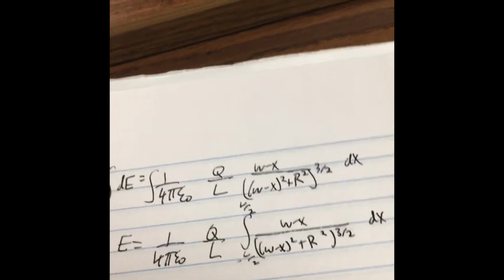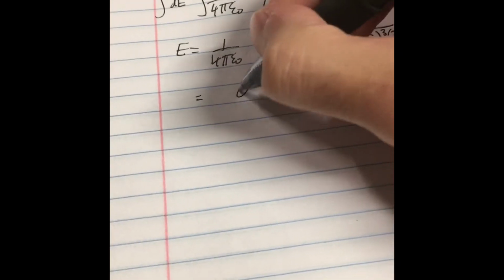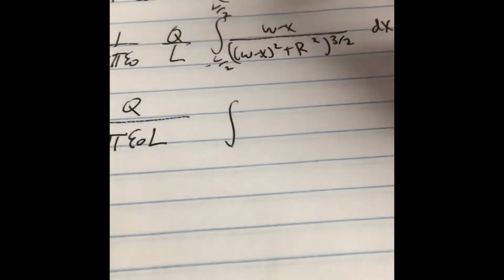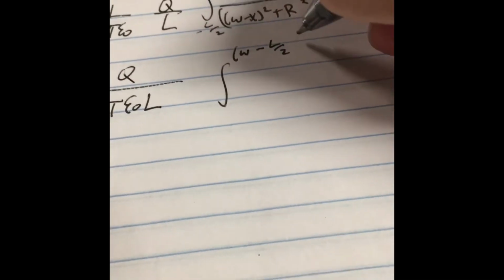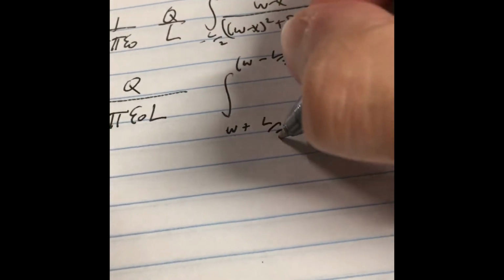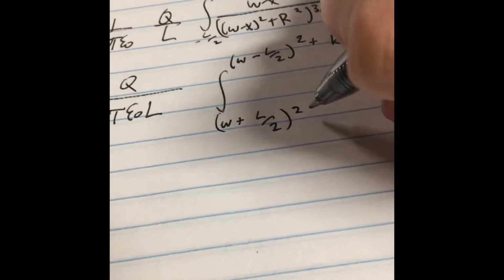Now, using u substitution and all, we find that we're going to have q over 4 pi epsilon naught times L, and surprisingly our limits will change due to u substitution, so you will have w minus L over 2 squared plus r squared, and we will have w plus L over 2 squared plus r squared.